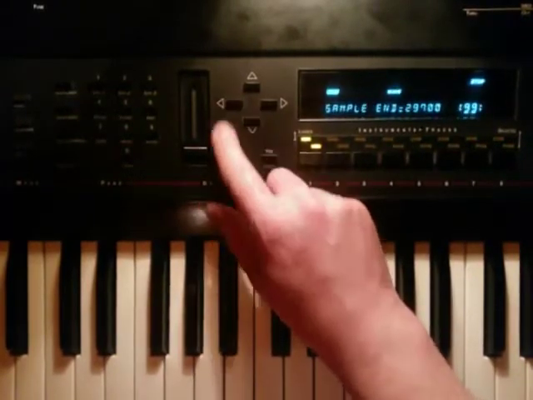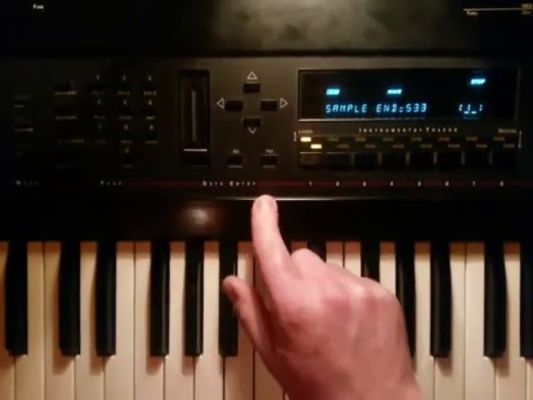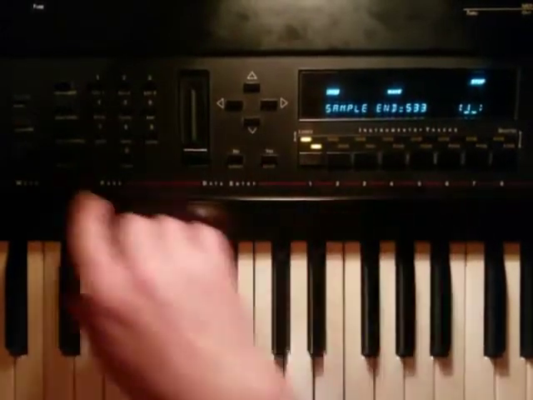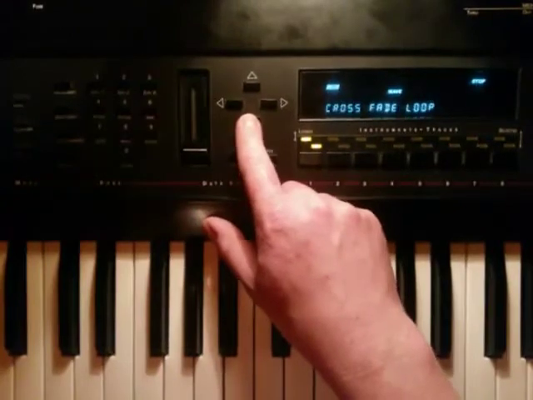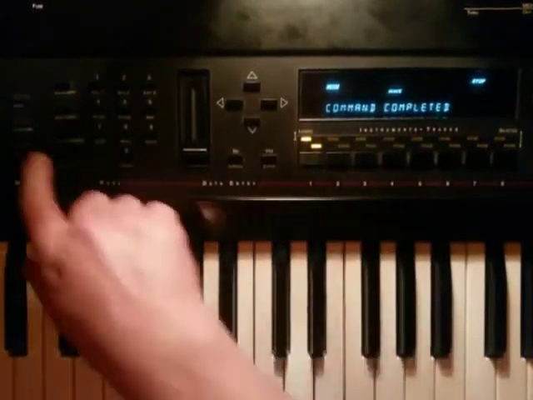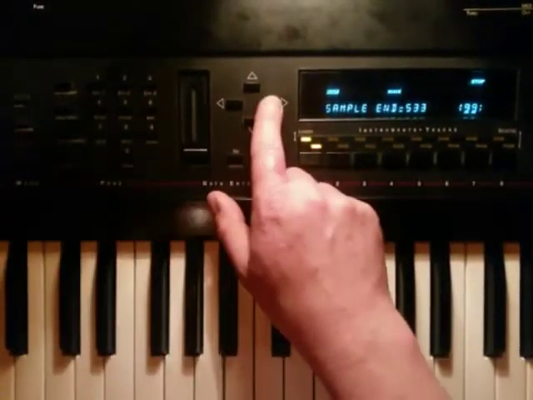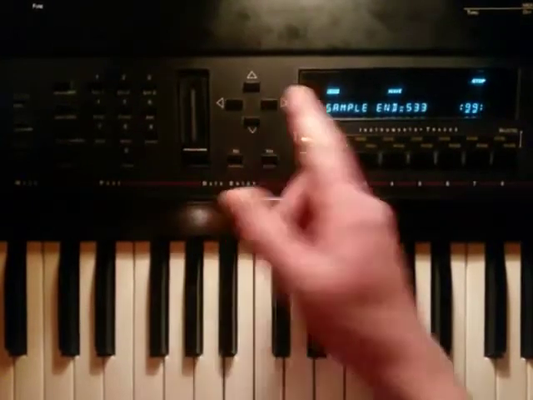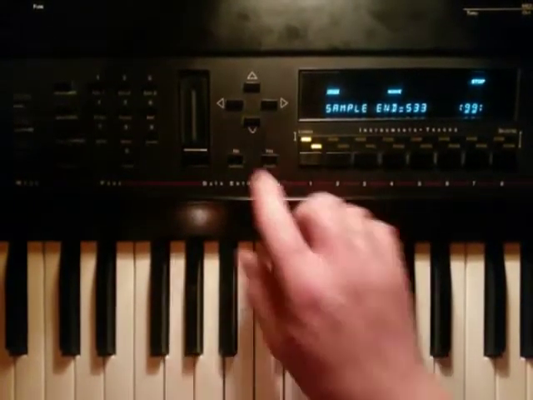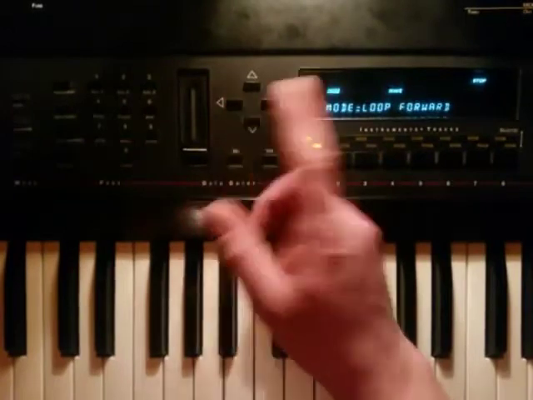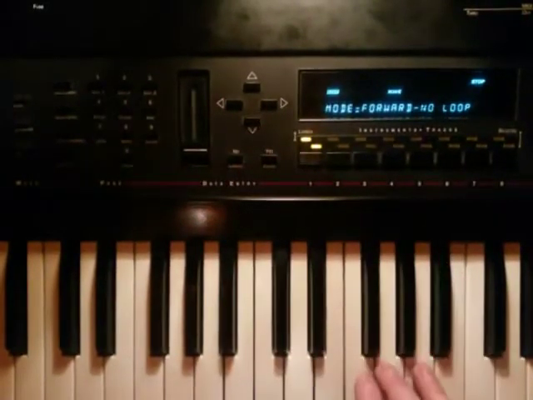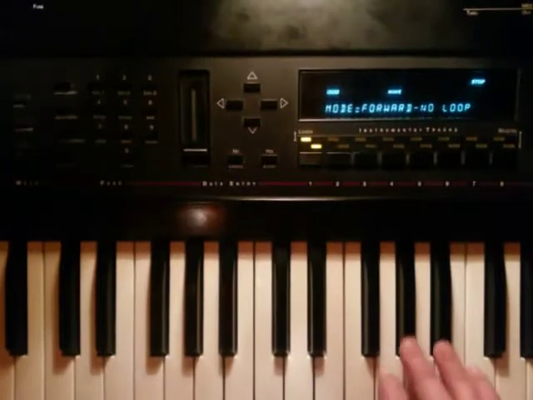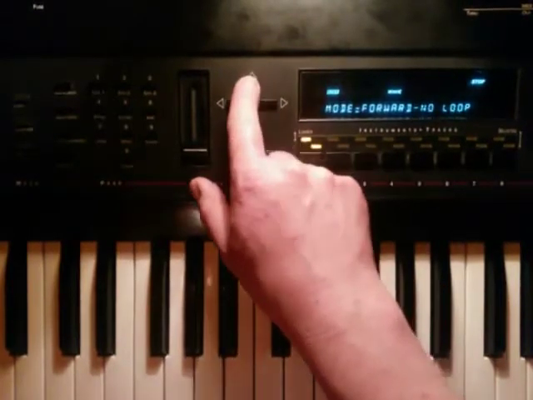So let's adjust the sample end, and let's truncate the sample. And there we go. And now we have a very short loop, very short wave sample. So when we switch off the loop function, you just have this clicking sound, which is a single cycle waveform. So that's all you need right now.